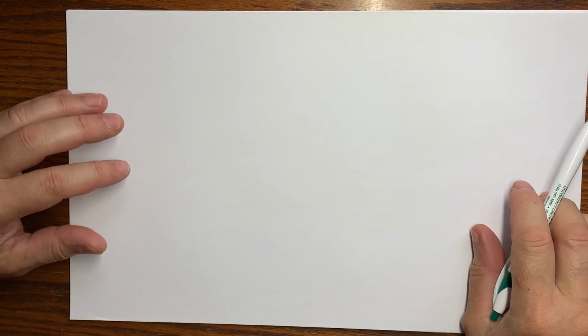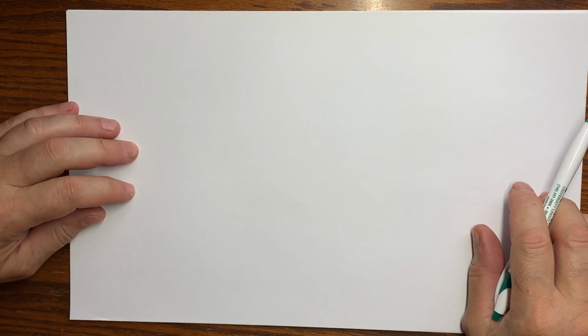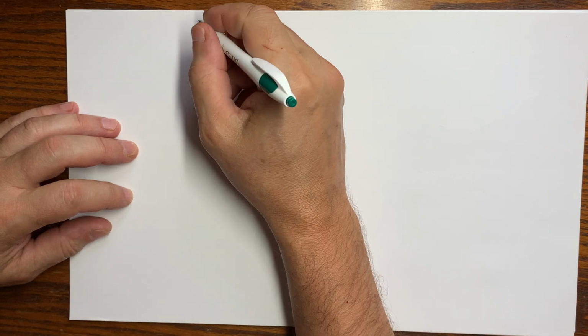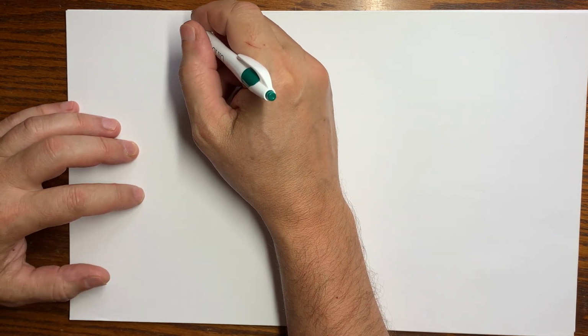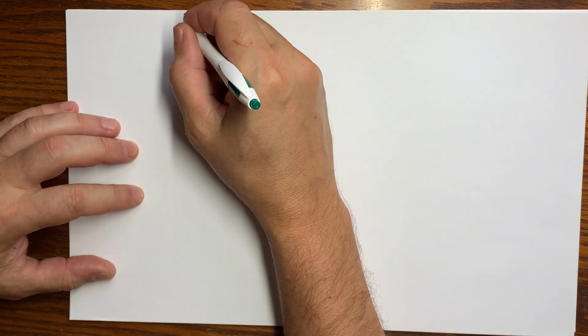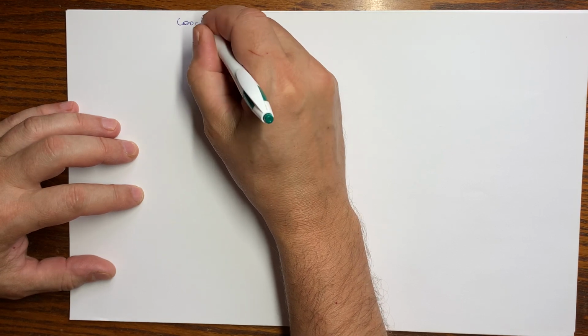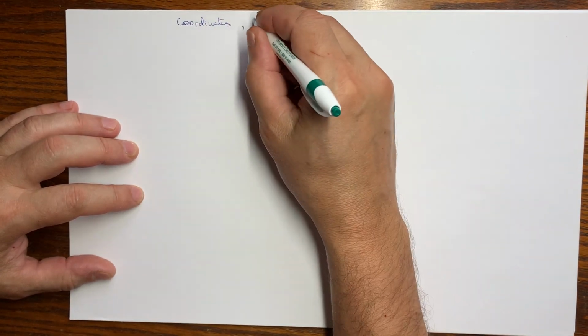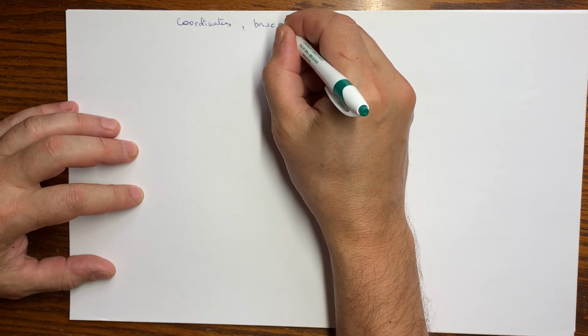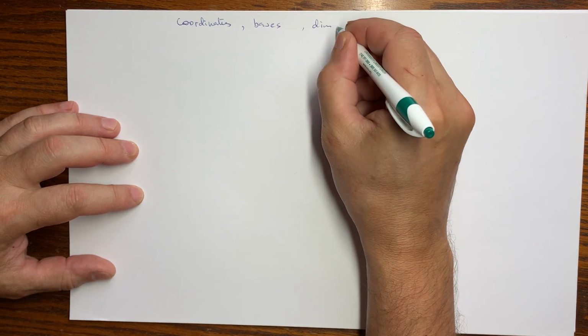Hello. Here we'll deal with probably the most important concept in a standard linear algebra class, or rather, three things: coordinates, basis, and dimension.